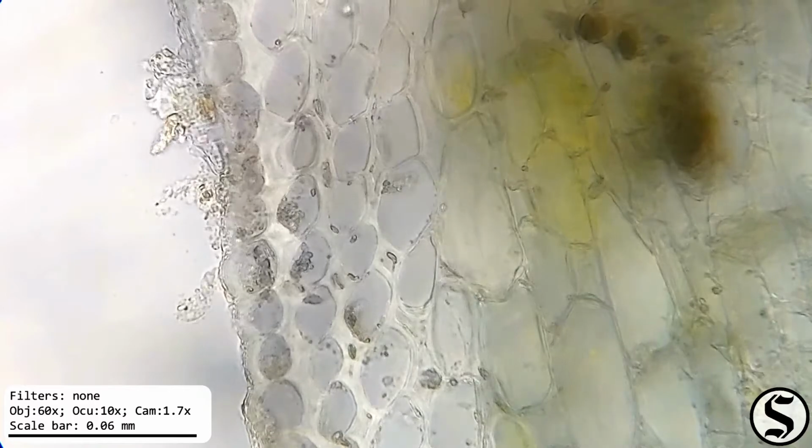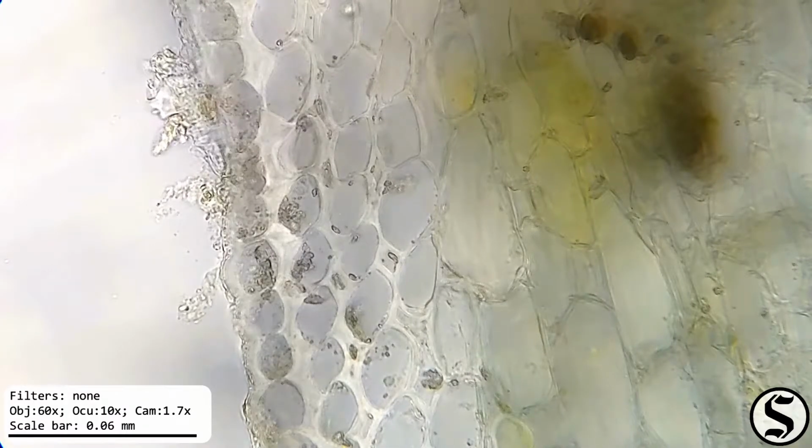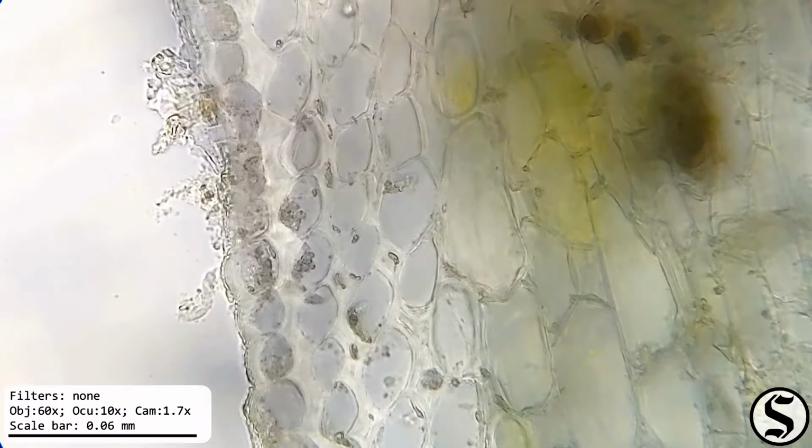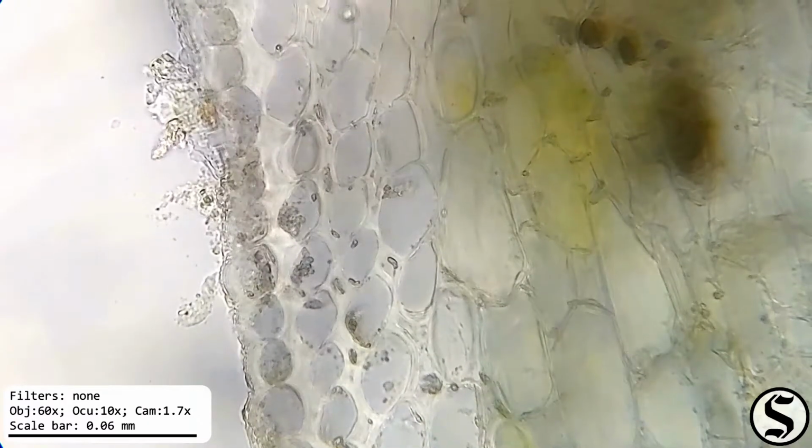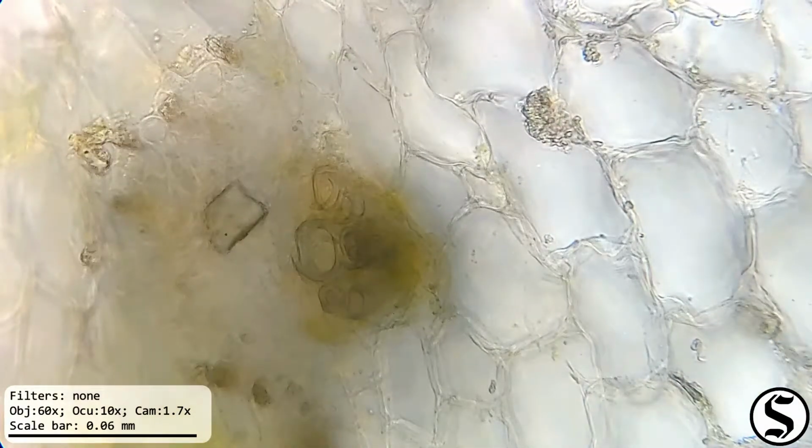I think it's interesting that here with these outer cells, it seems like there's a lot of fused wall material. And those tracheids have an interesting structure to them.